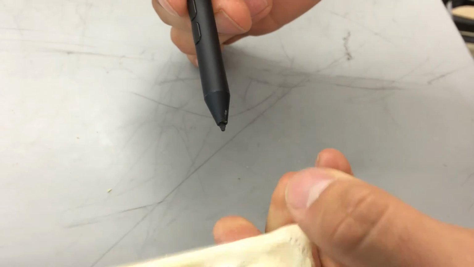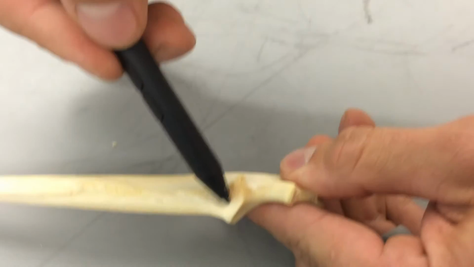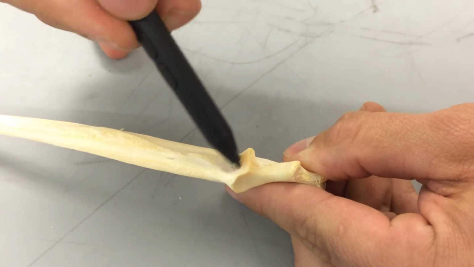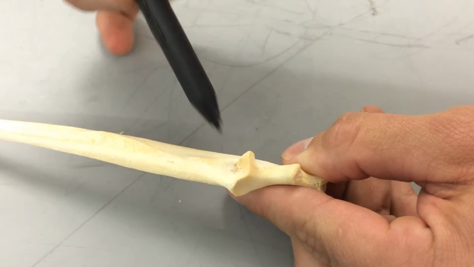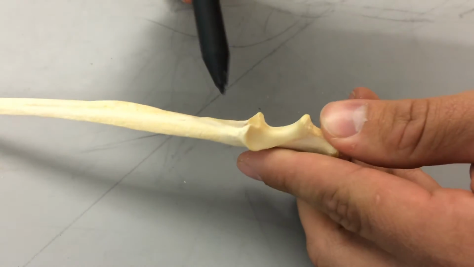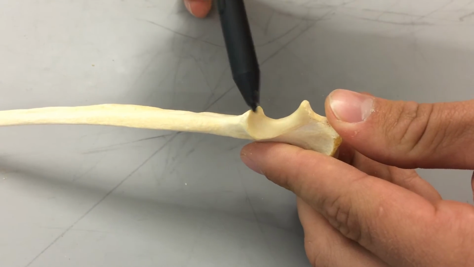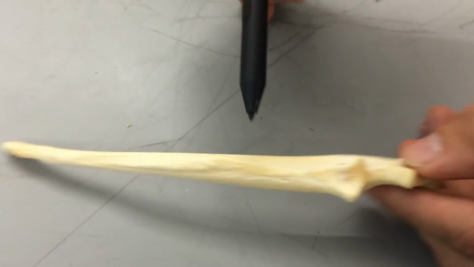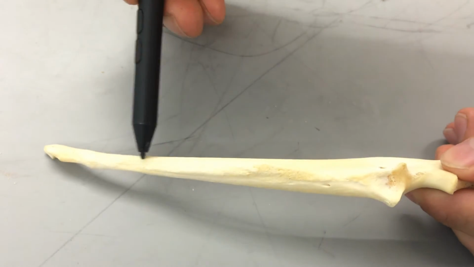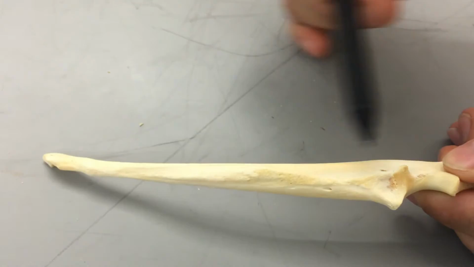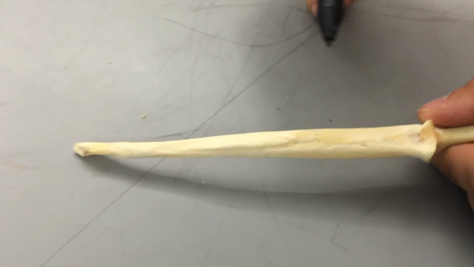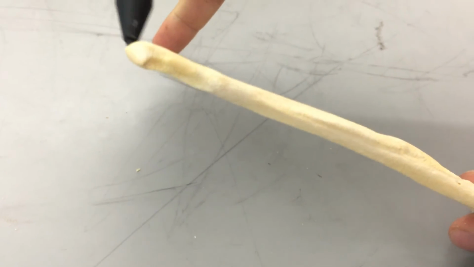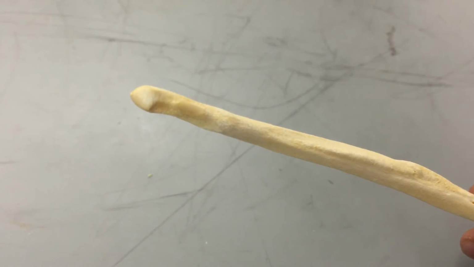Next we have the radial notch. You can see this little indentation right here too. This is where your radius is going to be sitting. You have the coronoid process, which is going to be this more cranial process. Next you have the interosseous crest again, like I said, that's going to make that joint with the radius. And then finally the styloid process, okay, which is also just the tip of that ulna.